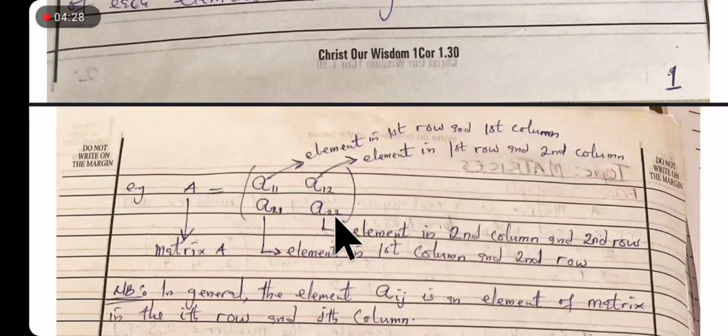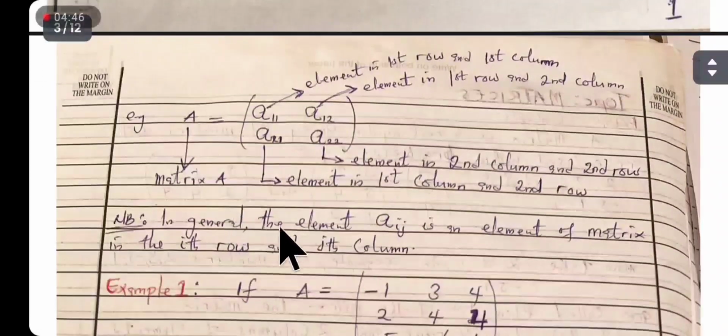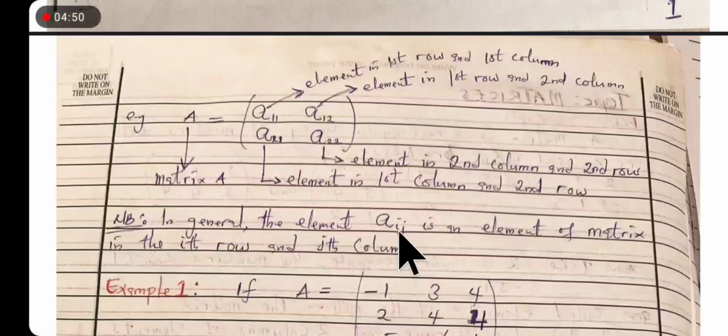If you go to a22, it shows that this element is in the second row and in the second column. So these are the denotations. So in general, the element a subscript i, j is an element of the matrix in the ith row and jth column.